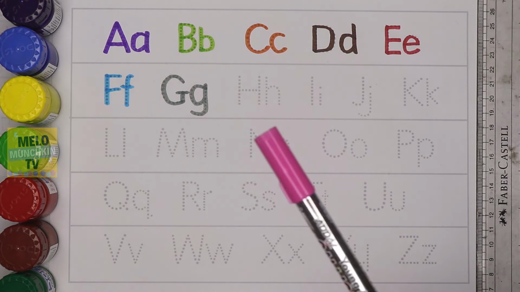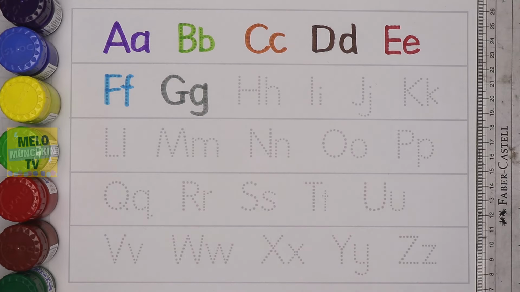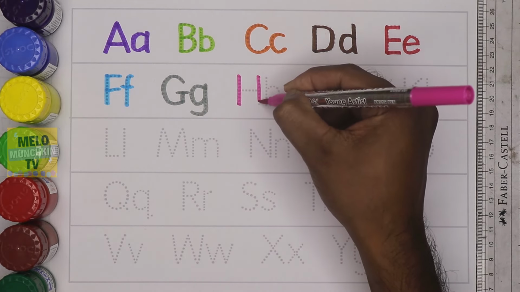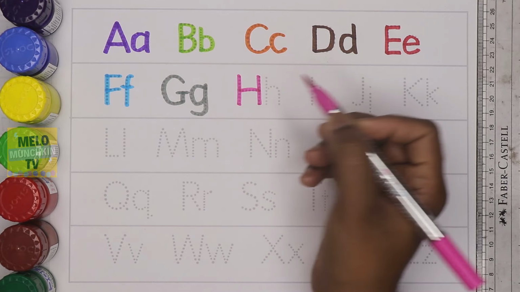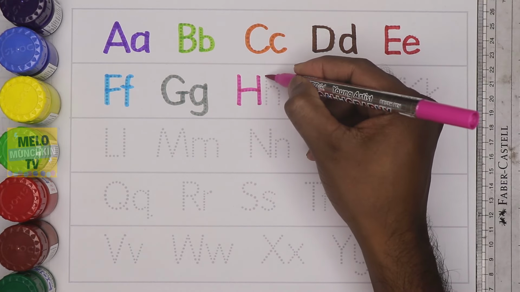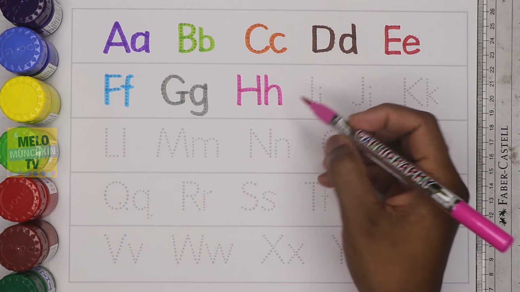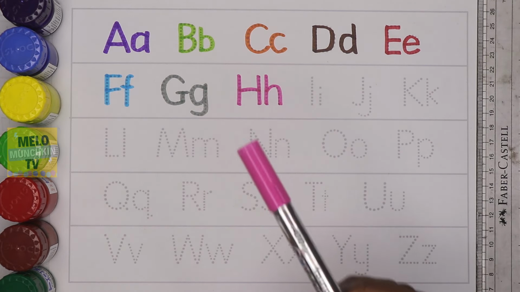Next I'll take pink color. This is pink color and write the letter H. This is capital letter H. H for house. This is small letter H. H for house. And this one is pink color.